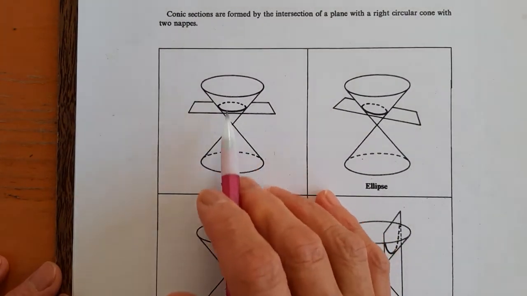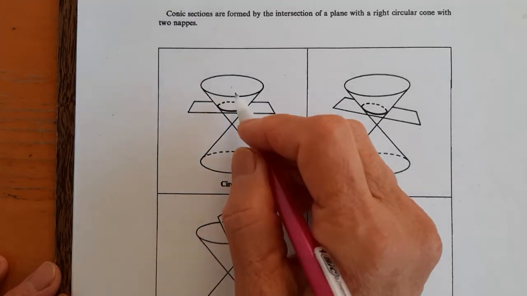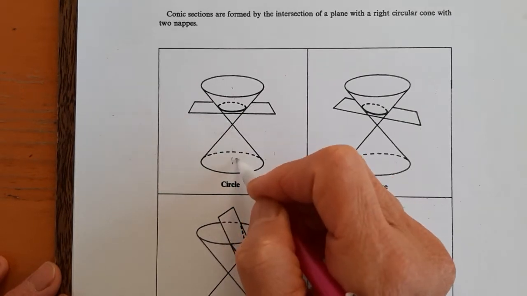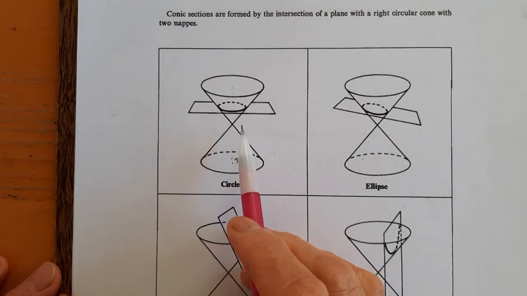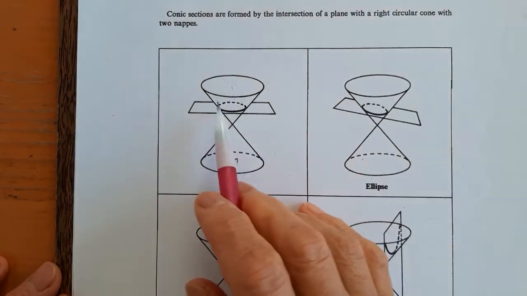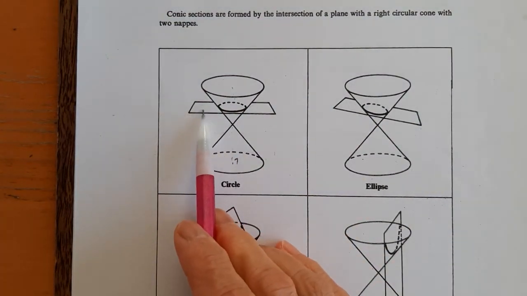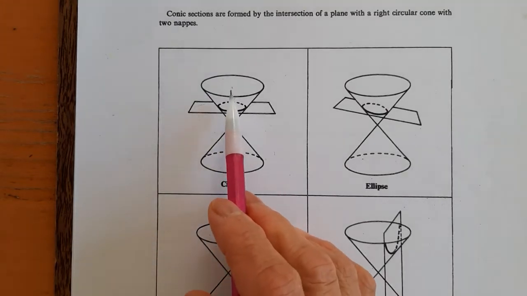Right circular cone: the axis goes from the center of the top down to the center of the bottom, perpendicular. That's what we call a right circular cone.